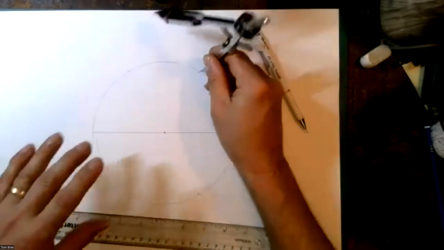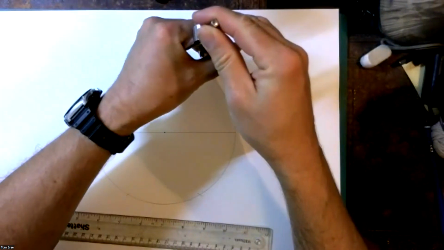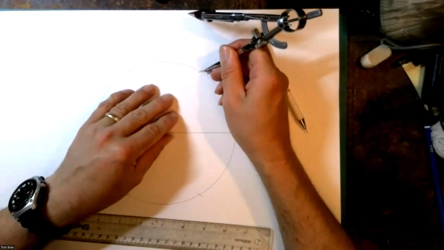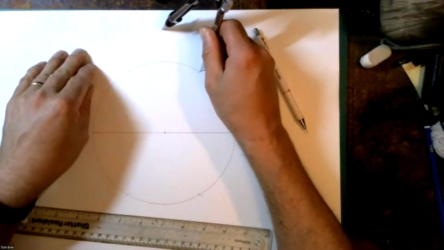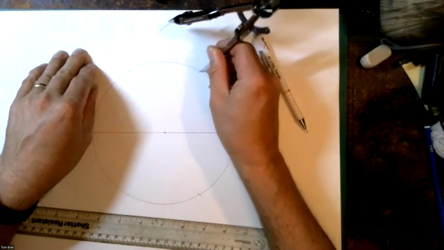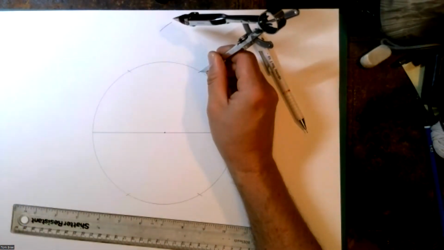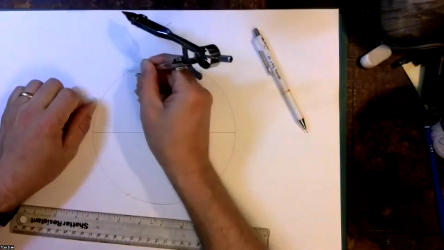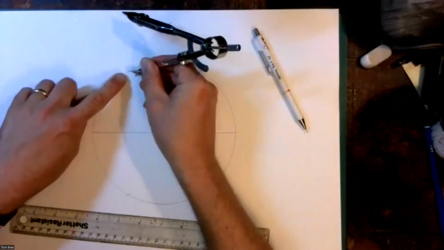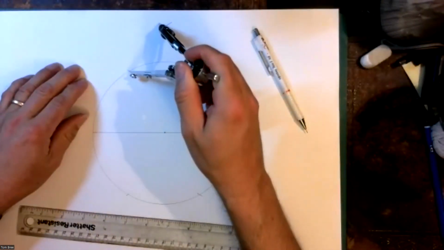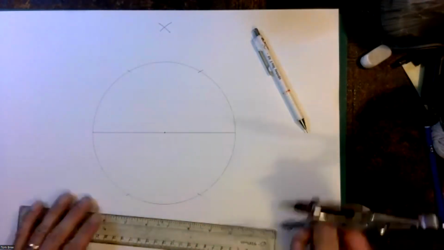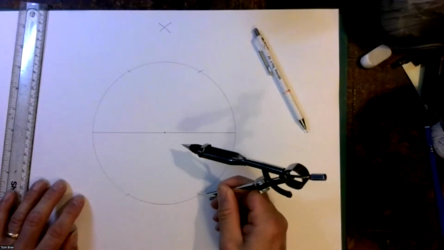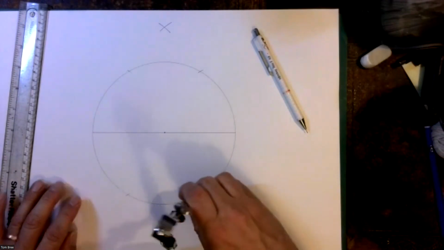Now, the one thing that we're going to need to do, which changes the compasses, is at this point here. So I'm going to reduce the radial measurement on my compasses a little bit so that I can get across directly above the circle, like so. Then into this point here. And then an equivalent move down here.